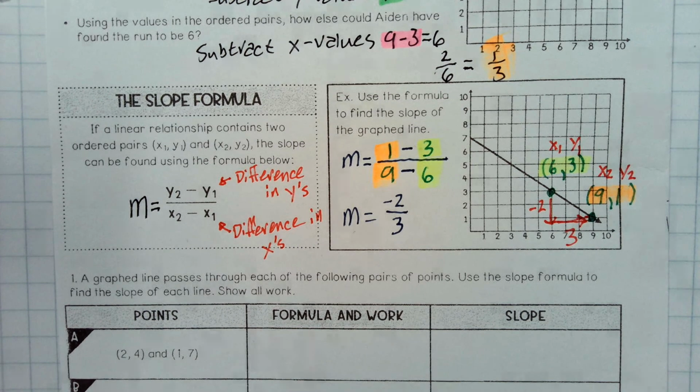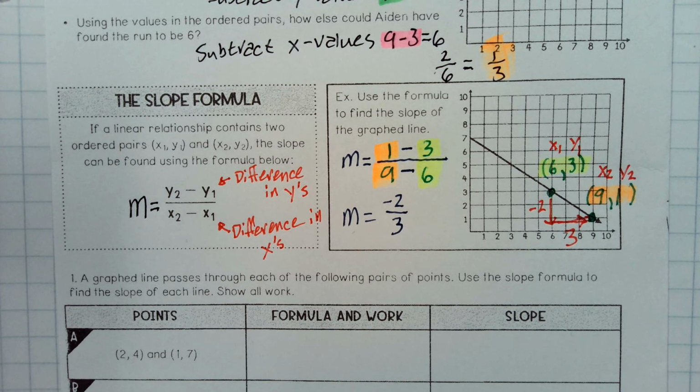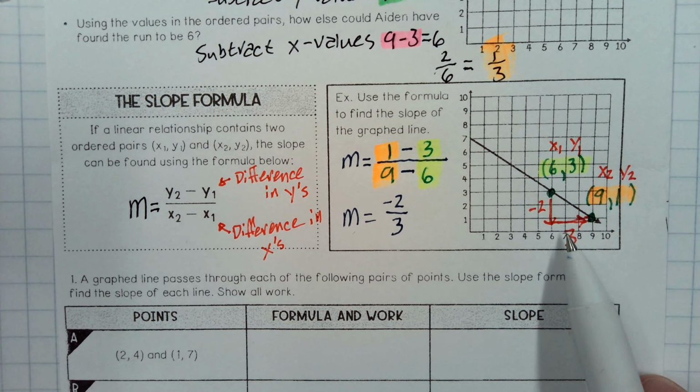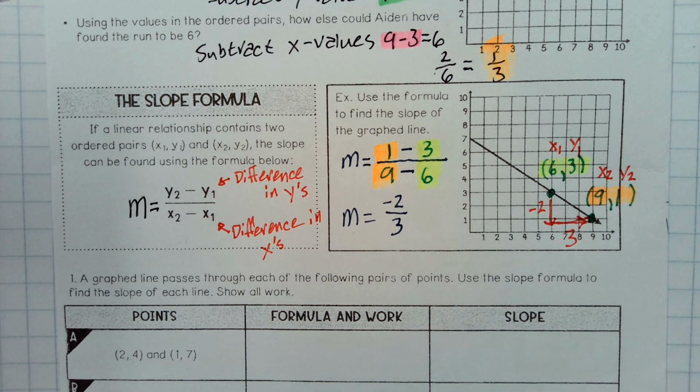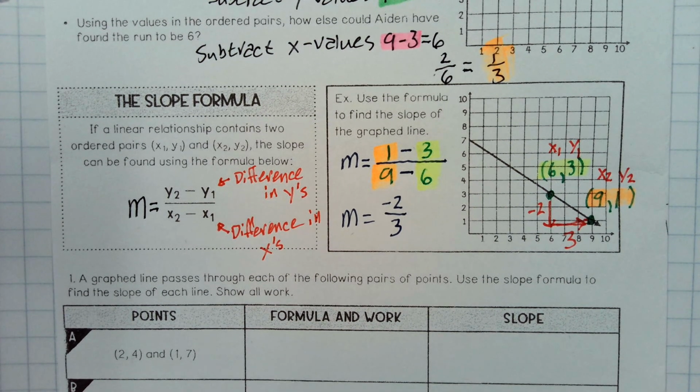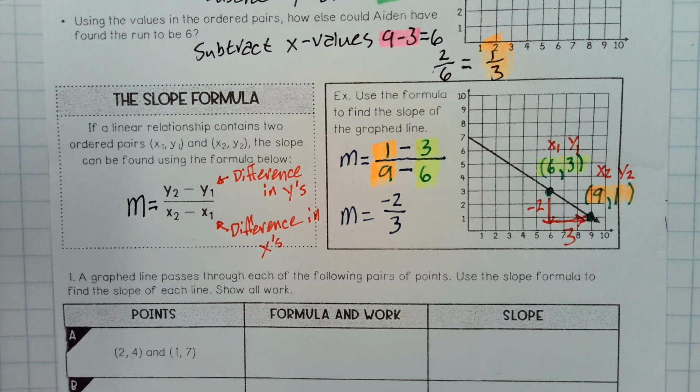It's negative 2/3. Okay, so there's two ways to do it. Obviously, since I had the graph, the quicker, better way in this case is rise over run. But in a pinch, if you don't have graph paper, you've got the slope formula. And sometimes we're going to have to use the slope formula. Those situations will be coming up. All right. So we're just going to practice finding the slope using this formula, okay?